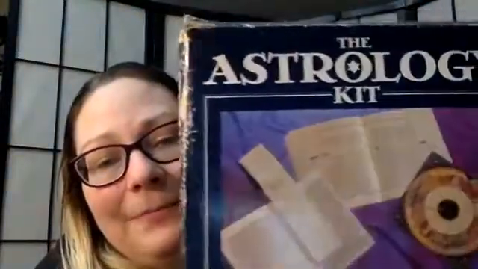I do also have here an astrology kit. This is a vintage astrology kit that you can, and this was before you could just pop online, put in your birth date, put in your birth time, and have a chart produced for you. So this is actually how you do it by hand.